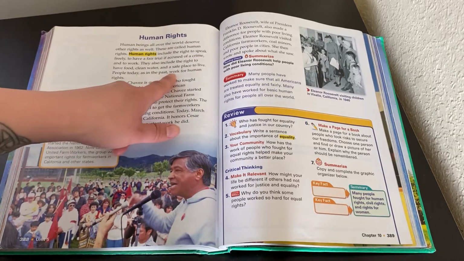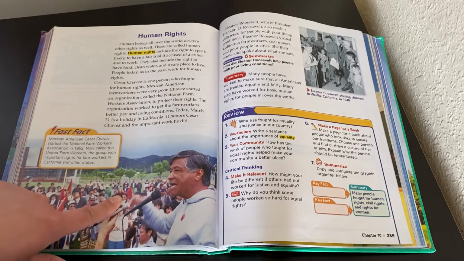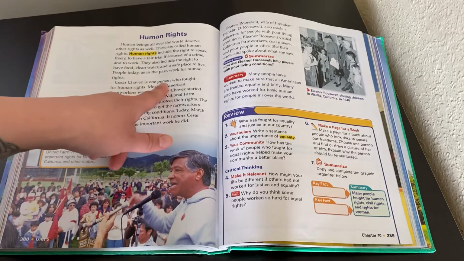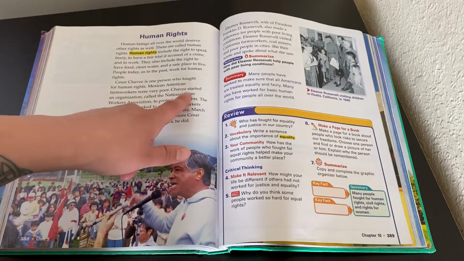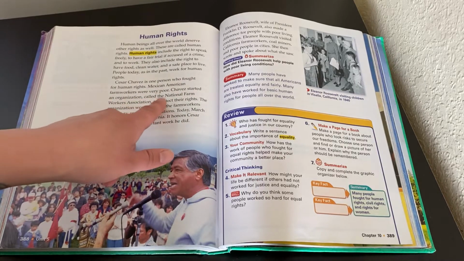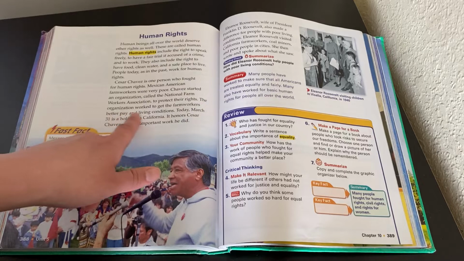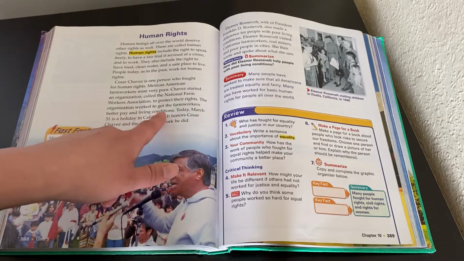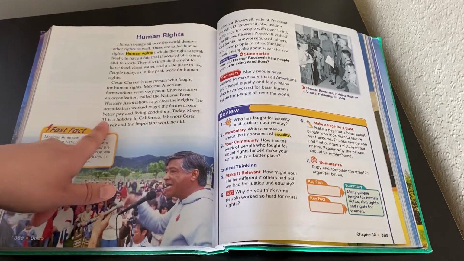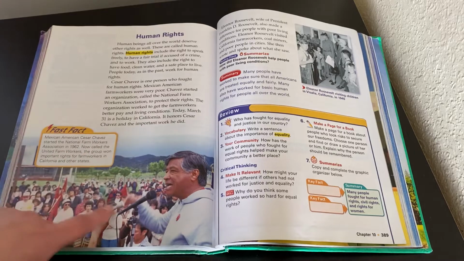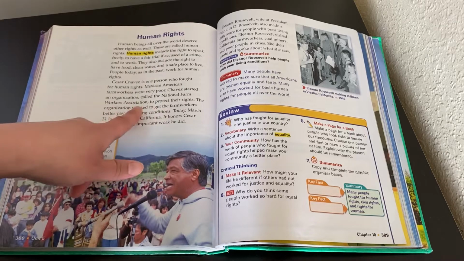People today, as in the past, work for human rights. Cesar Chavez, you read about young Cesar Chavez at the beginning of this chapter. Cesar Chavez is one of these people who fight for human rights. Mexican American farm workers were very poor, and Chavez started an organization called the National Farm Workers Association to protect these people's rights. The organization worked to get the farm workers better pay and living conditions, and today we still celebrate Cesar Chavez Day on March 31st. It honors Cesar Chavez and all of the work that he's done for these Mexican Americans in the National Farm Workers Association.